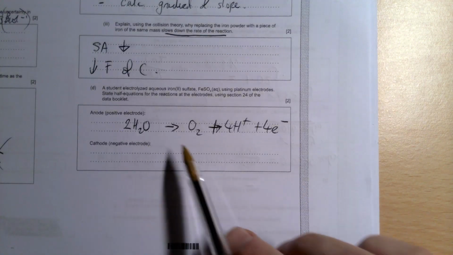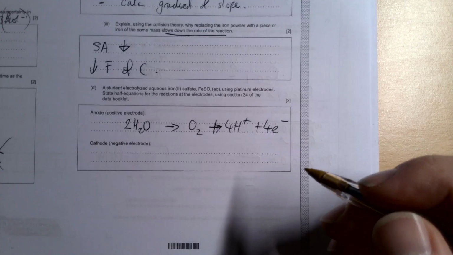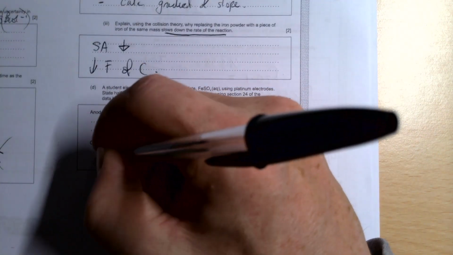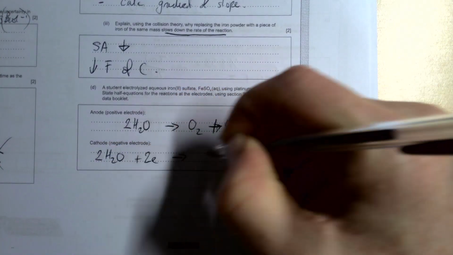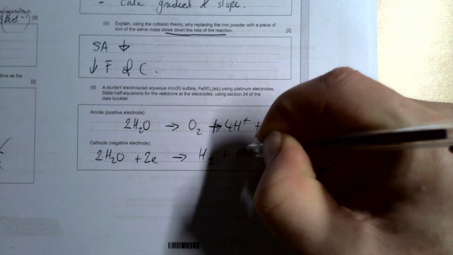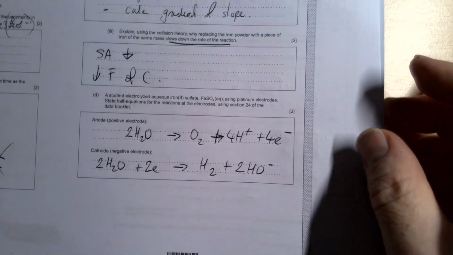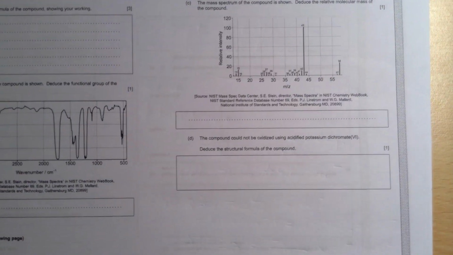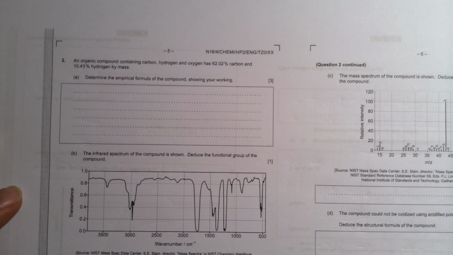So oxidation at the anode, water's being oxidized, is slightly different to what we teach you at GCSE, and at the cathode we say that the water is being reduced, and you produce hydrogen and 2 hydroxides. Okay, that'll do. I'm not even going to bother to go into that in any more detail now. That's that one done. I'm going to keep going to question 2.